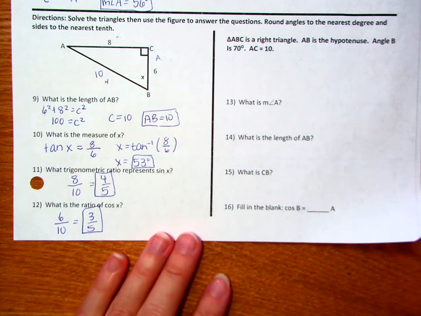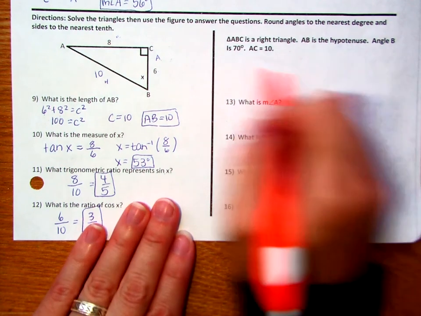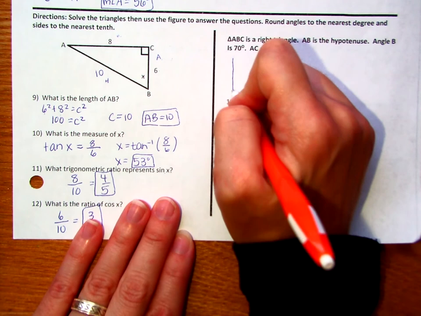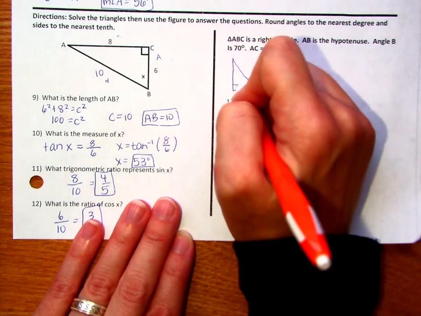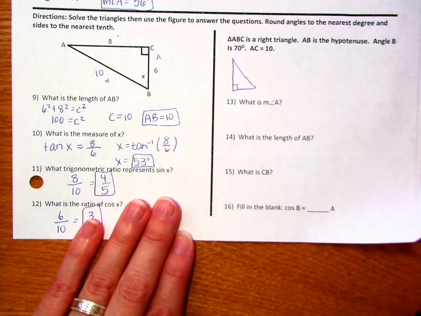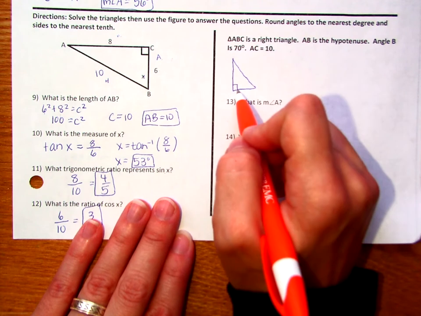This is numbers 13 through 16 on the study guide. On this one, we were not given a figure. So anytime you are given information, make sure you draw a figure, because it will help you be more accurate in solving the problem. It says ABC is a right triangle.